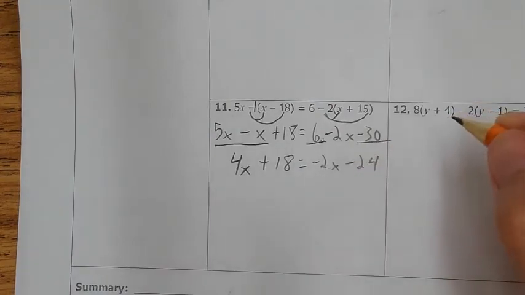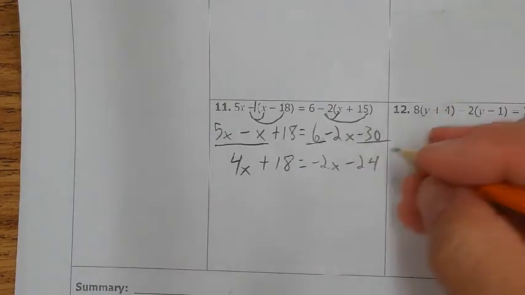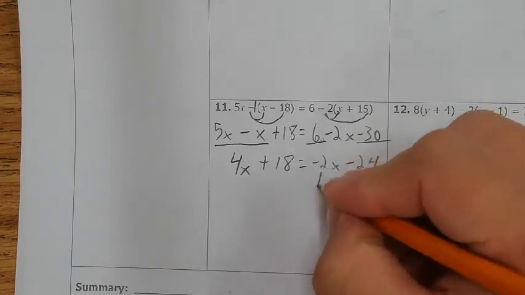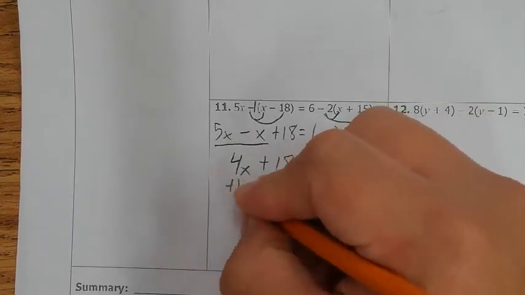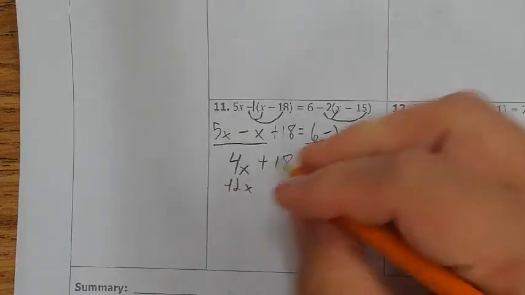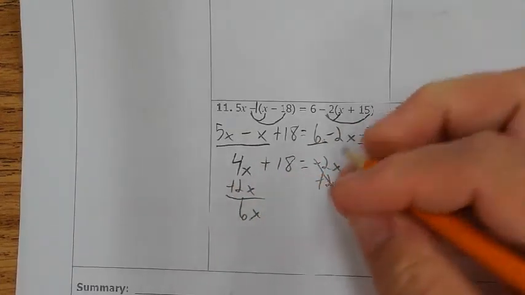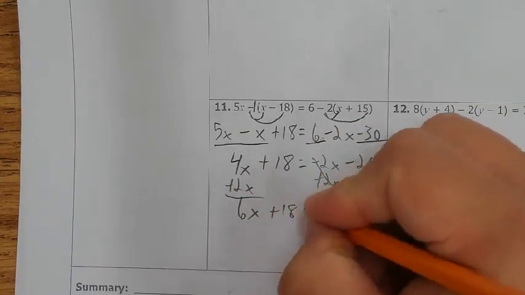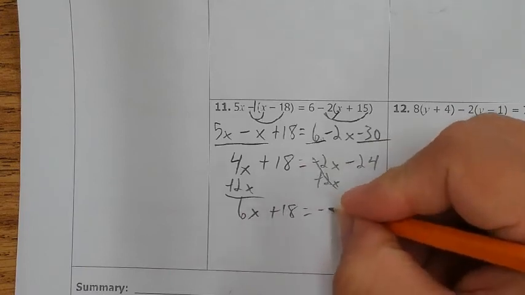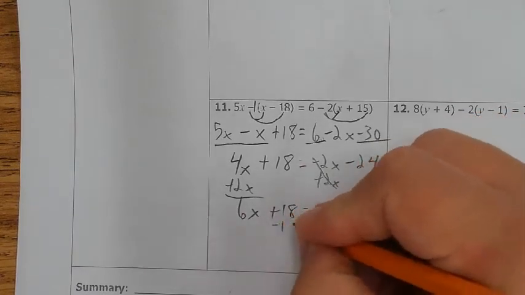And now we have what we had on the other side. So combine our variables. I'm going to add 2x to both sides. And you can do whatever. If you wanted to subtract 4x, that works as well. You'll still get the same answer. Plus 18 equals negative 24. Now we subtract 18.